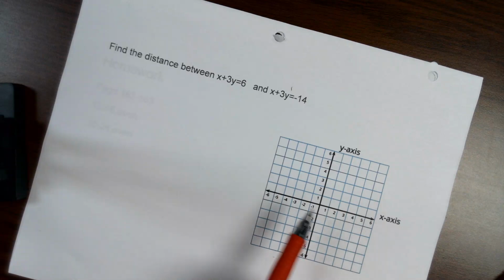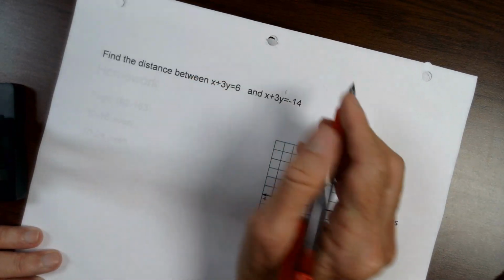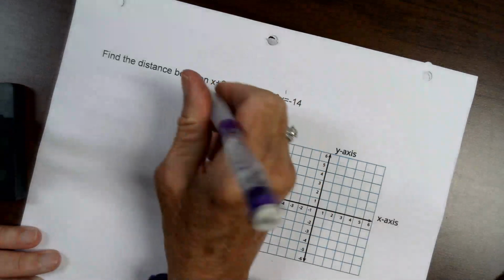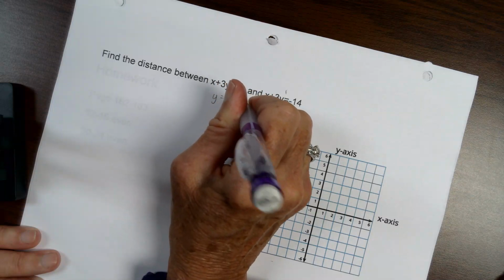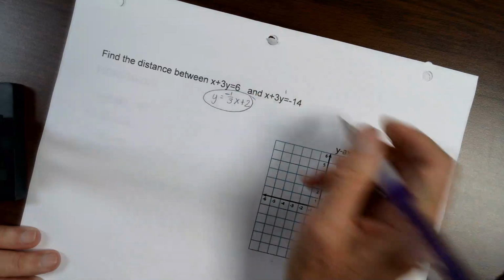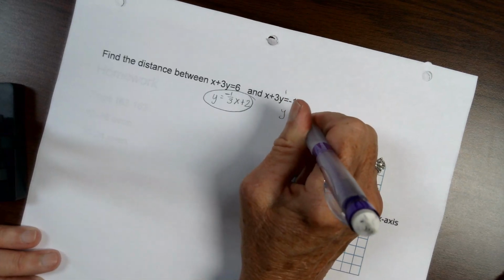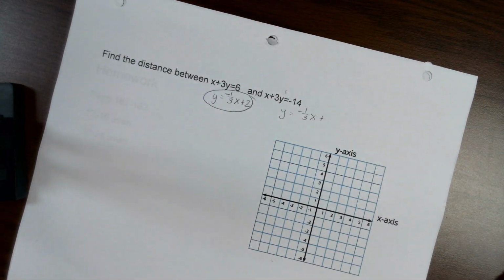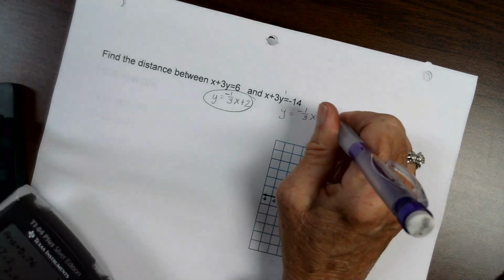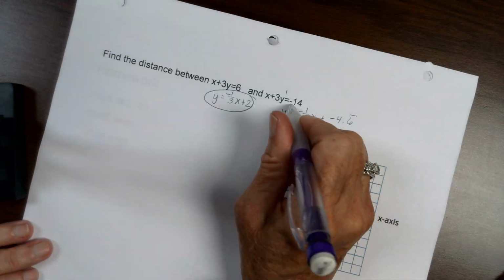All right, now sometimes you have to rearrange them. Let's rearrange it here. So I've got y is equal to negative 1/3 x plus 2, so that's going to be one equation. And then this one is going to be y is equal to negative 1/3 x plus negative 14 divided by 3, which is going to be a negative 4.6 with a line over it. Okay, so those are my two equations.